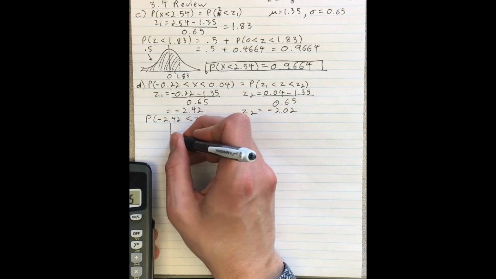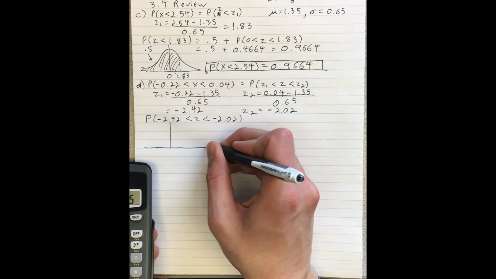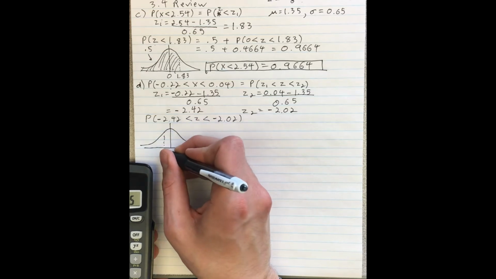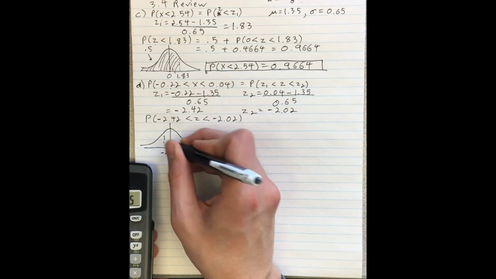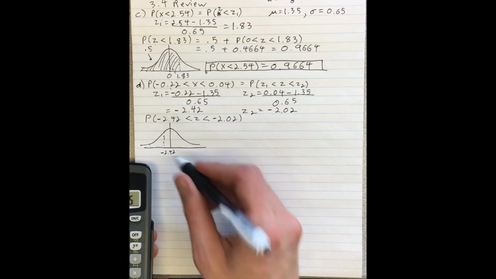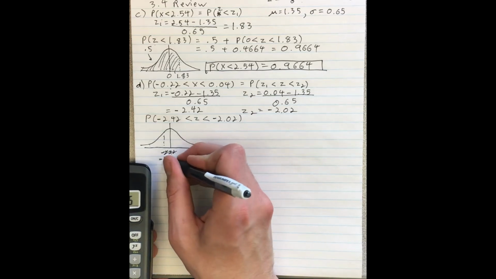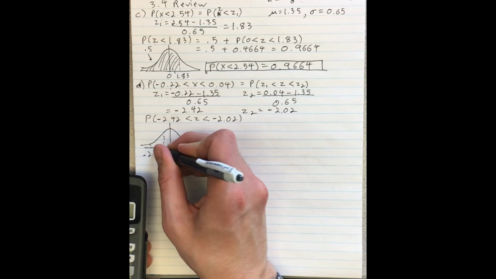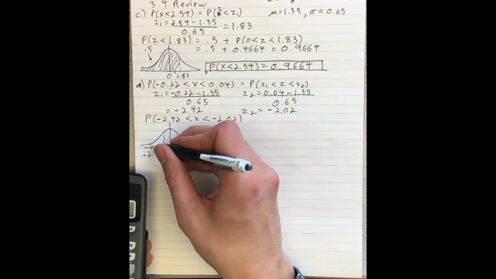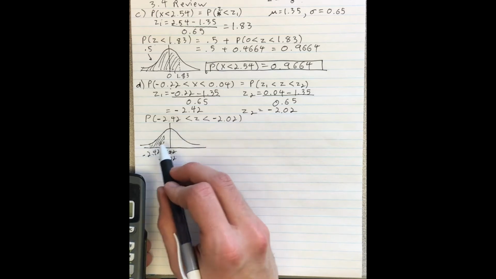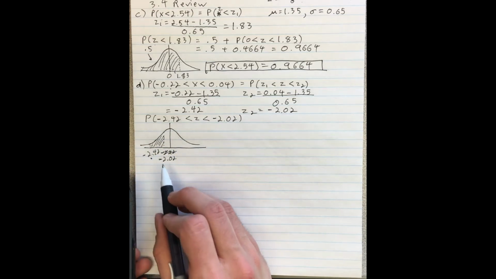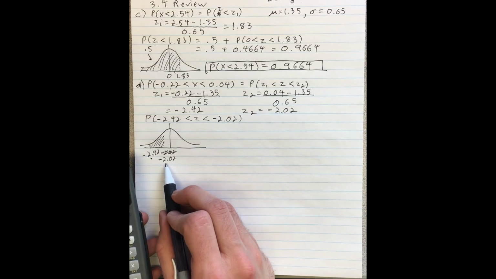So if I were to graph this, as I try to do for every one of them, and I draw my little hump here, this is negative 2.42 right here, and this is negative 2.02. It's this little region in here, because it's sandwiched between the two of them, so I shade in the region between negative 2.42 and negative 2.02.